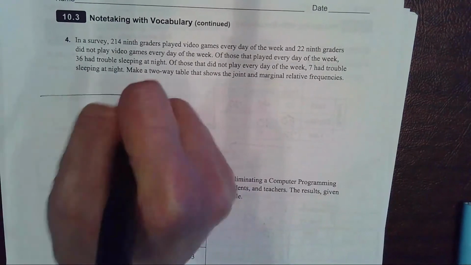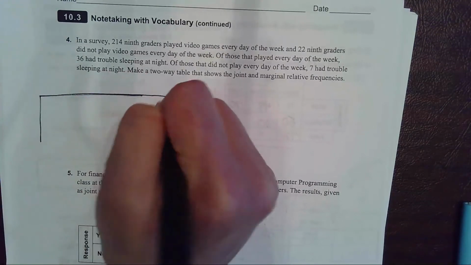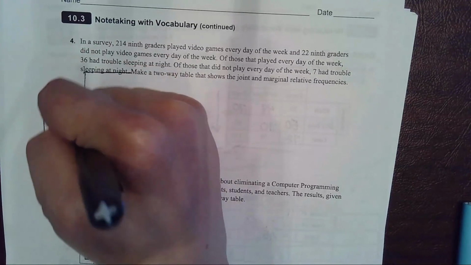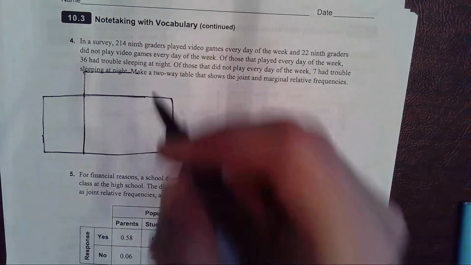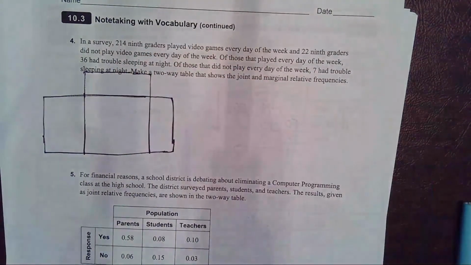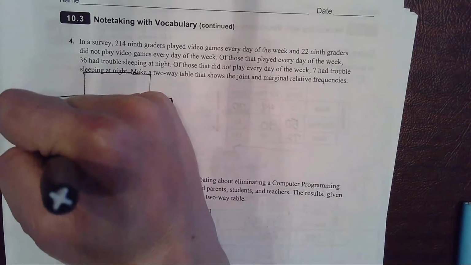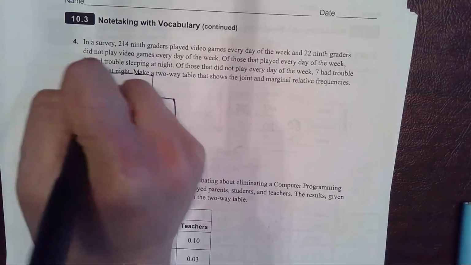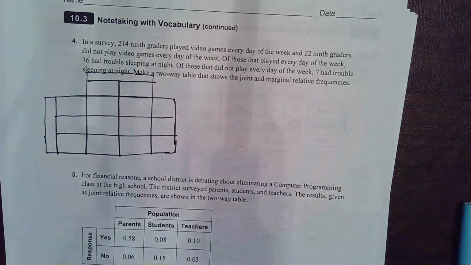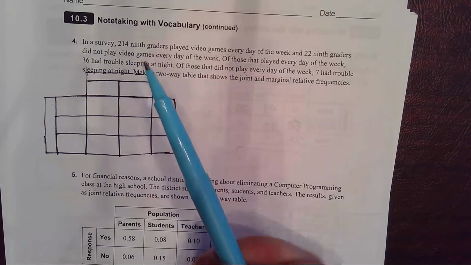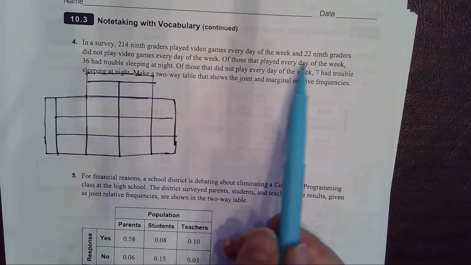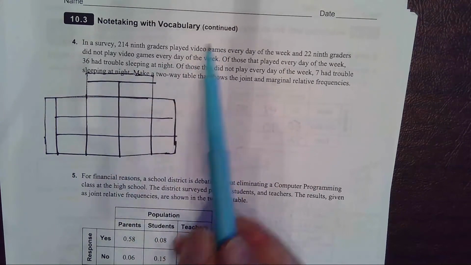So I find it helpful to actually have the two-way table. Okay, so I'm going to draw my two-way table. Okay, so there's my two-way table. I'm going to start by putting my information into my two-way table. So think about what we were asked. It says 214 ninth graders played video games every day of the week, and 22 did not play video games. So they were asking about video games and not video games.